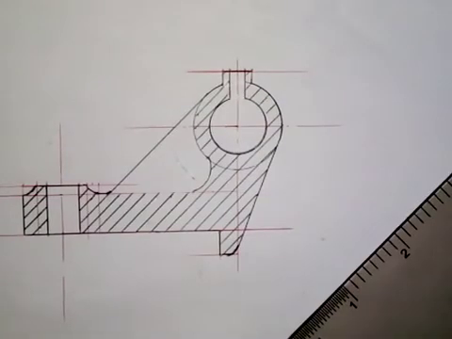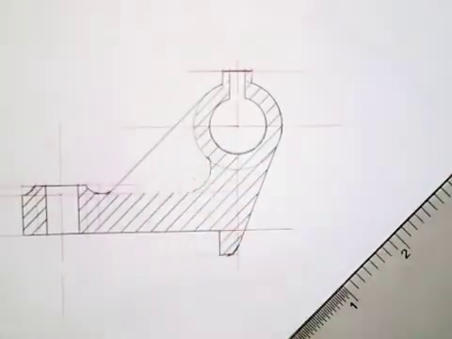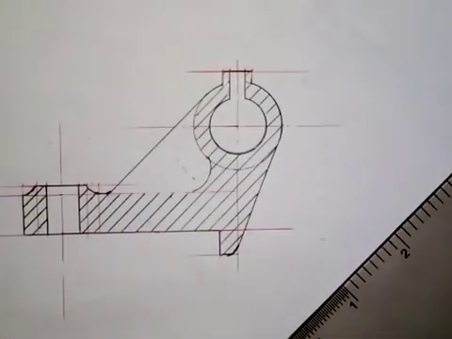All right, so this is the end result. I've done the hatching, and you can see the web is left unhatched. It's as simple as I've done it here. All you need to do is to practice. When you practice, you will surely know it and know it better.